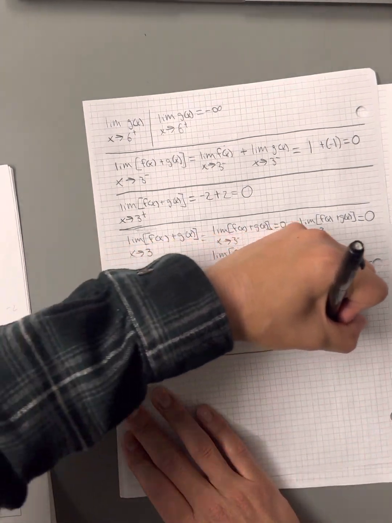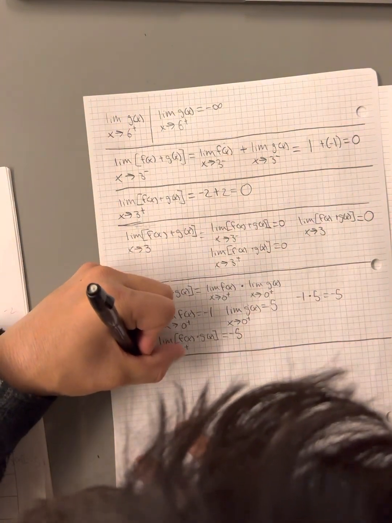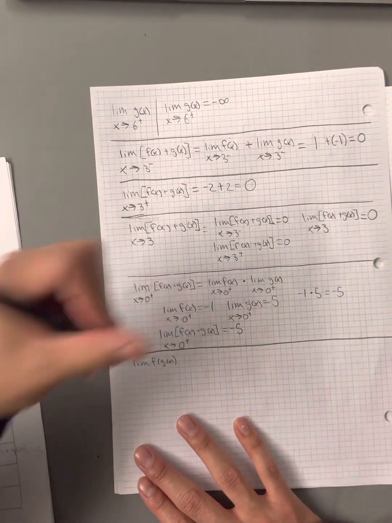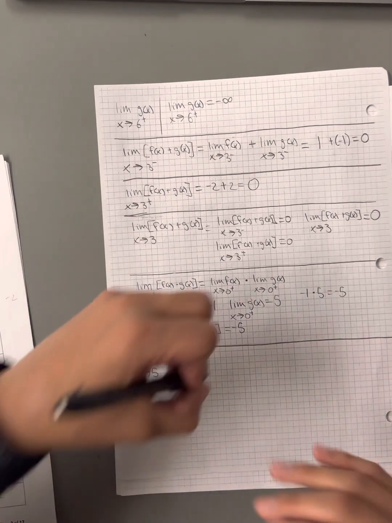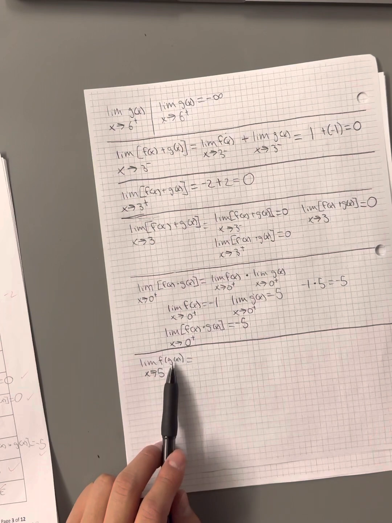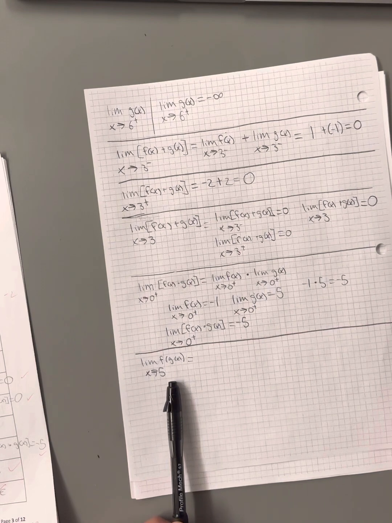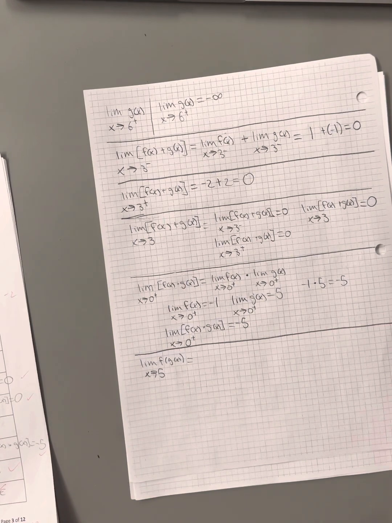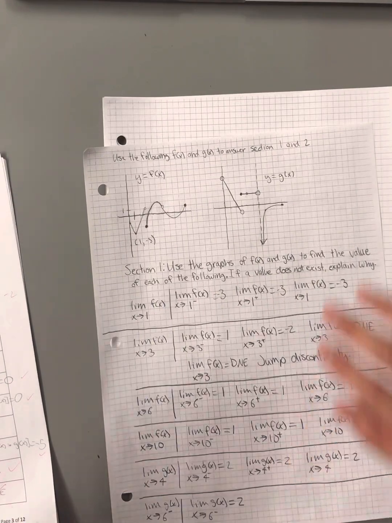Now, let's look at the next one. We have the limit of f of g of x as x approaches 5. So it's getting pretty interesting. Now, f of g of x, we have an inside function. That means we have to find the inside function first to then know what we find for the f of x. So we plug our 5 into the g function. Let's look at it. What might the limit be?